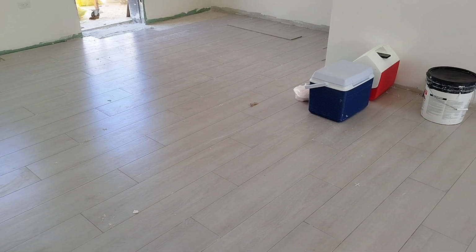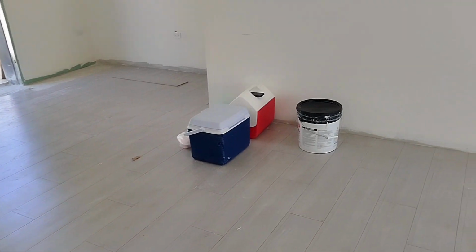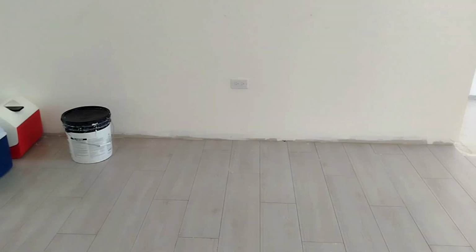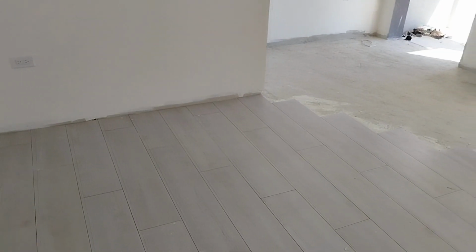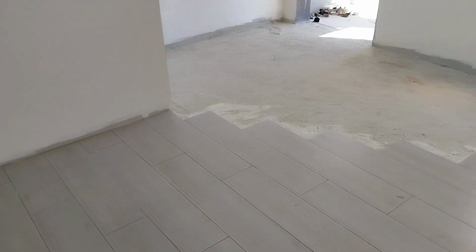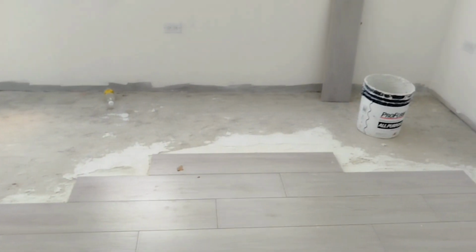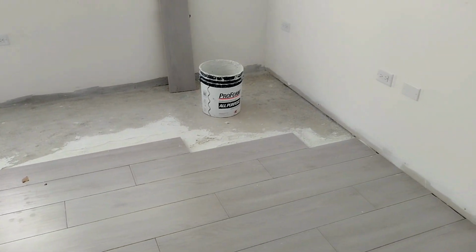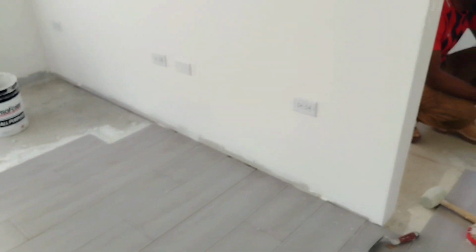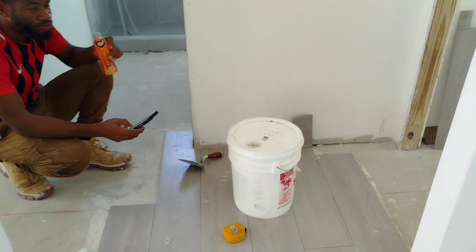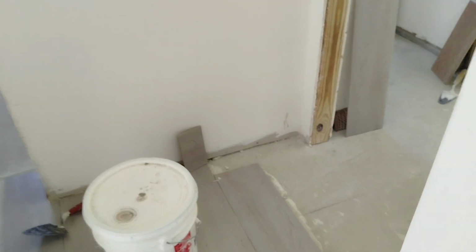So alright my people, we kind of close off here, some tile ran out here. As I say, four apartments, four identical apartments, all of them are the same thing, same tile, bathroom, everything. So I never got a chance to show you the bedroom then.